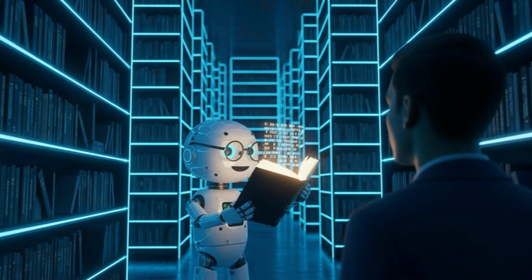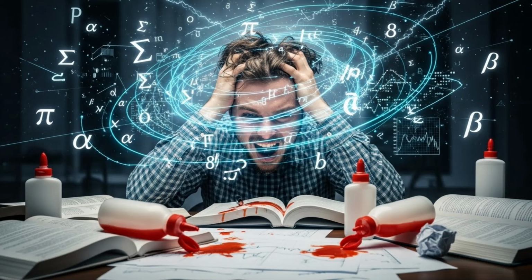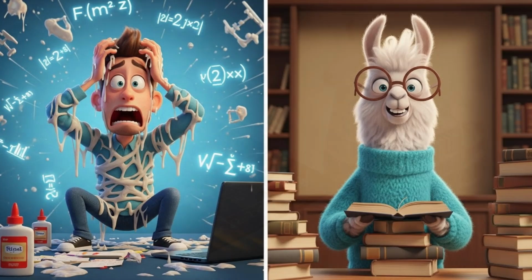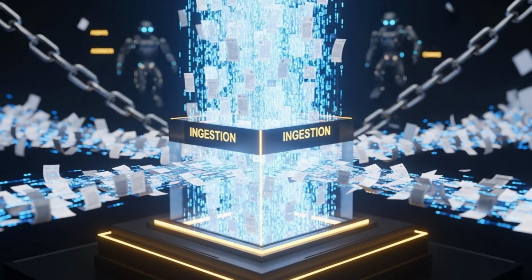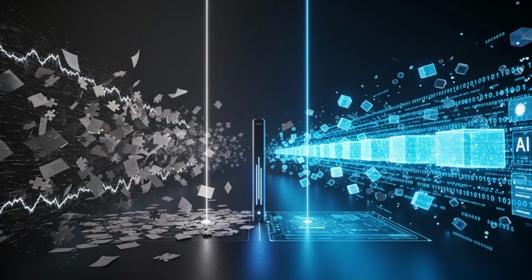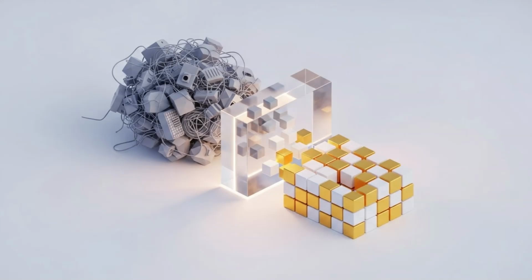And while you could build this from scratch, it's a nightmare of vector math and API glue. That is why we use Llama Index. Llama Index is a data framework. Unlike other tools that focus on agents or chains, Llama Index focuses on ingestion. It solves the hardest part of AI, getting your messy, unstructured data into a format the LLM can actually understand.